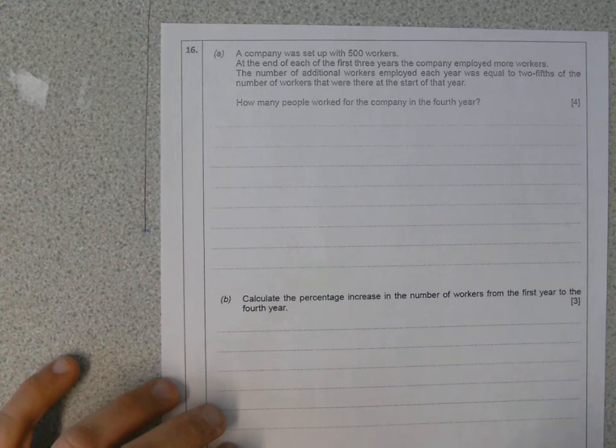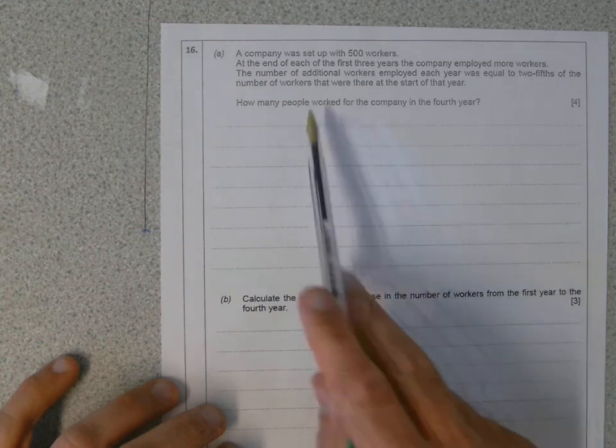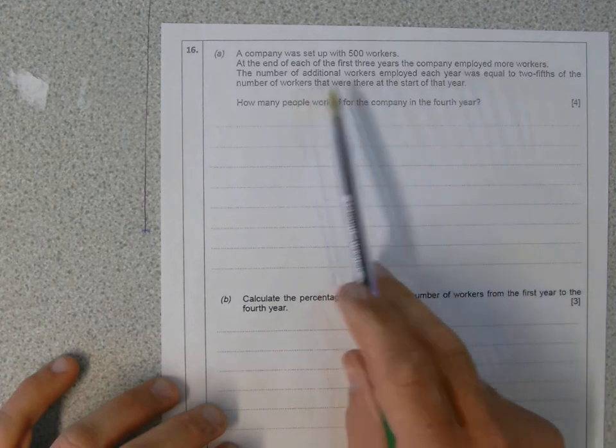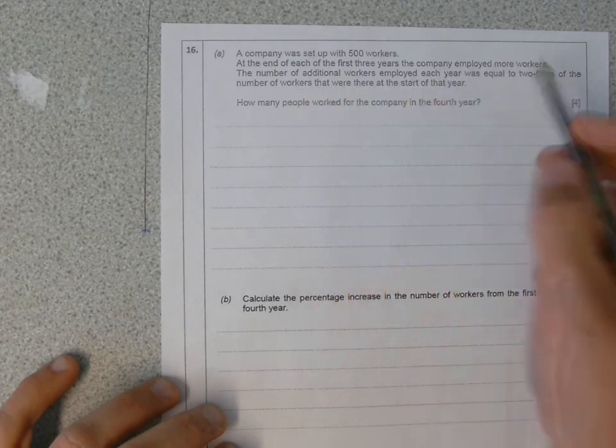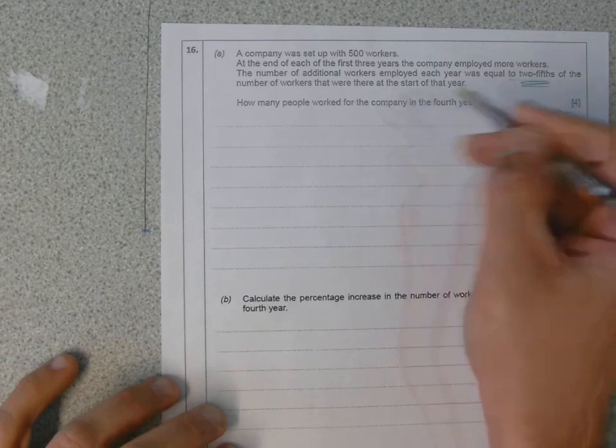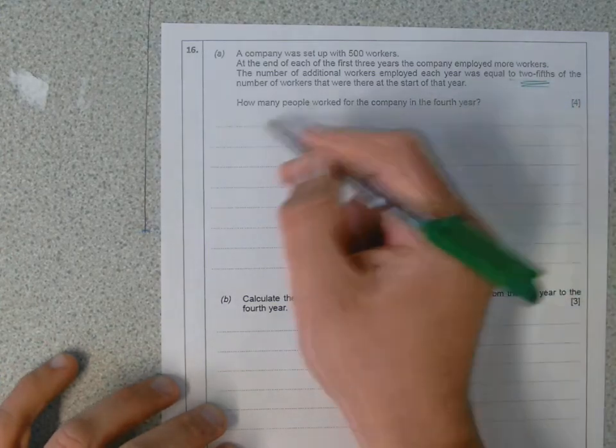Right, question 16. A company was set up with 500 workers. At the end of each of the first 3 years, the company employed more workers. The number of additional workers each year was equal to 2/5 of the number of workers that were there at the start of the year. So in this case, how many were there in the fourth year?